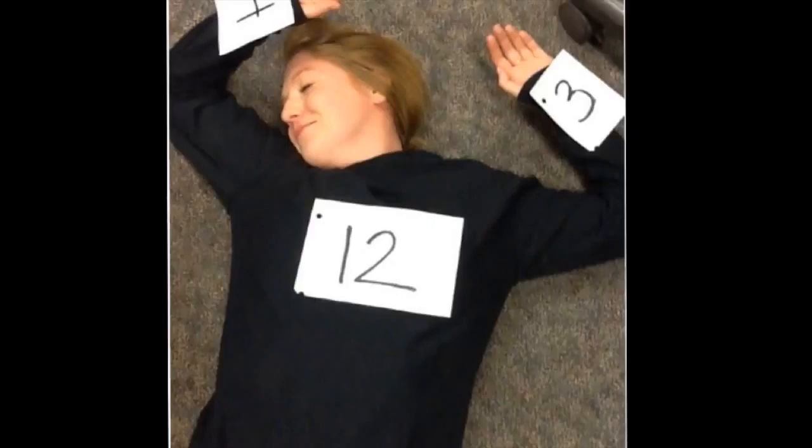The Factor Ninja chops up the products. Our product here is 12. The Factor Ninja then chops it up into 3 and 4, the factors of 12.